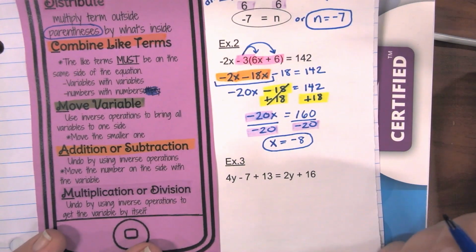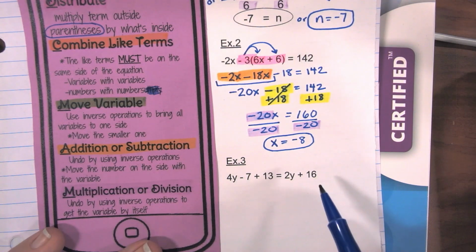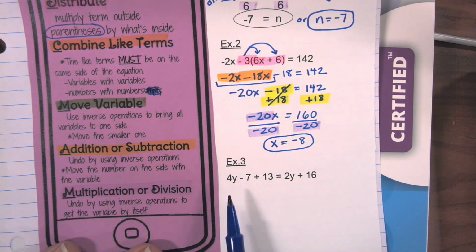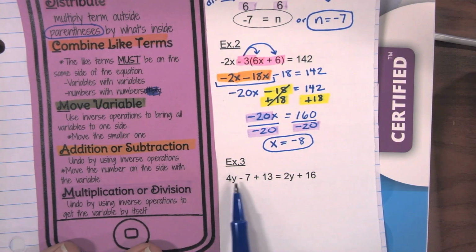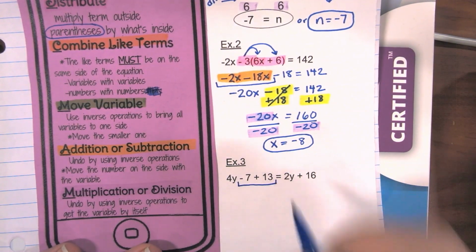Alright, example 3. There's no distribution in this problem because there's no parentheses. So I'm going to go right to combining like terms. If I look through the equation, 4y minus 7 plus 13, all of those terms are on the left side of the equal sign, and I've got a variable, a number, and a number. So these two can be combined together.